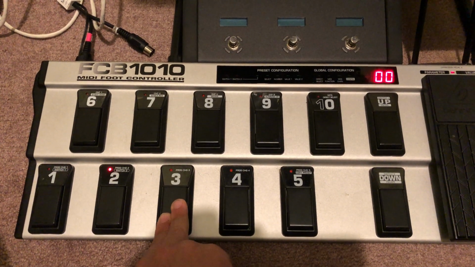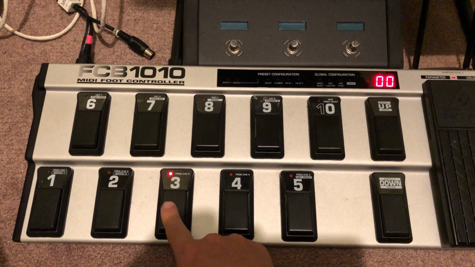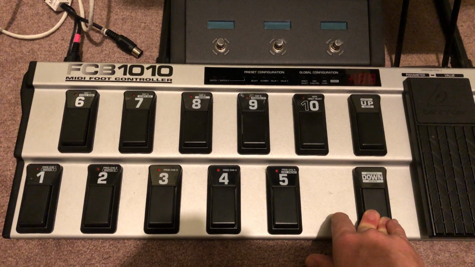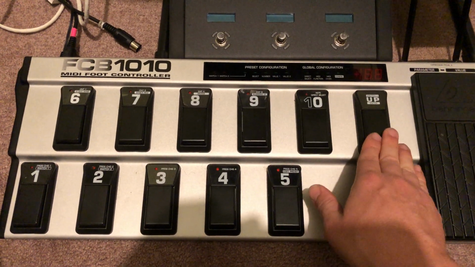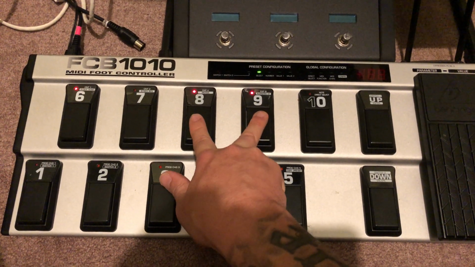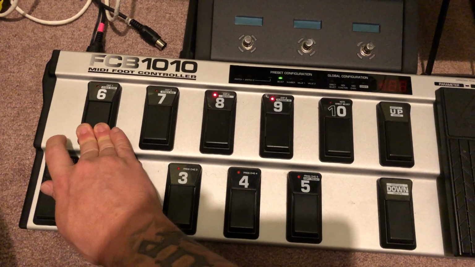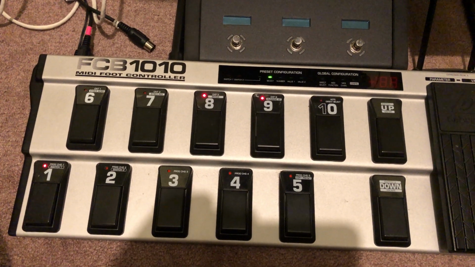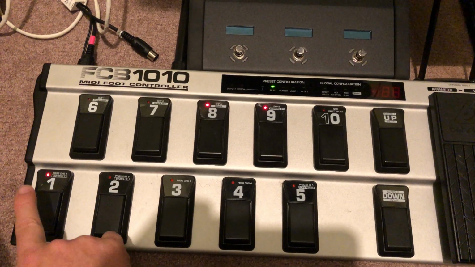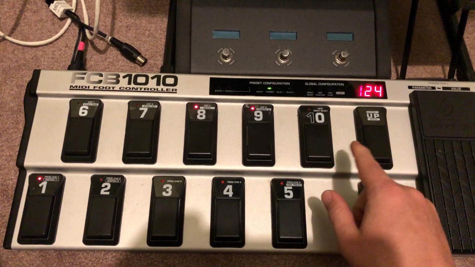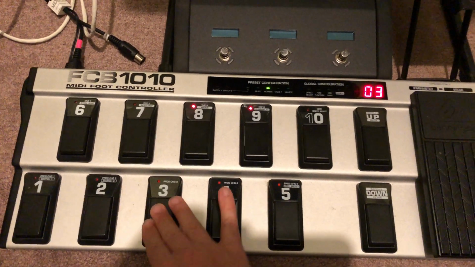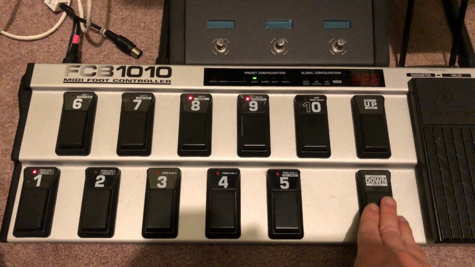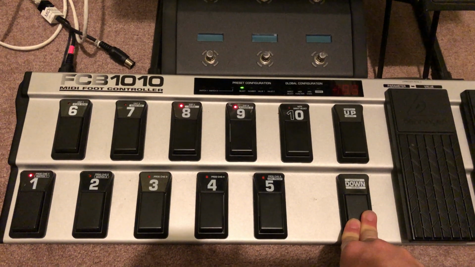Just for giggles, we'll go to preset, the third preset. So we'll hit that pedal. Hold down to go into edit mode. That's going to blink. Hit up. Leave 8 and 9 alone. Turn off any unwanted pedals. Turn on a program change. Tap it. Make sure it's blinking to edit it. So now we're going to go 0, 3. And then once we have our program change set, let's go ahead and get out of edit mode.